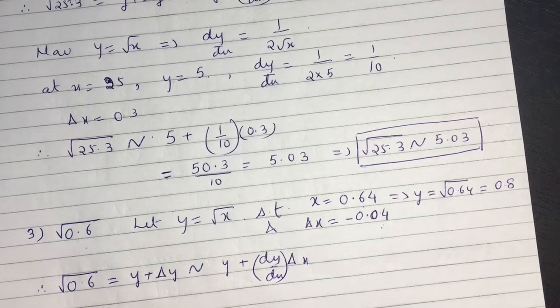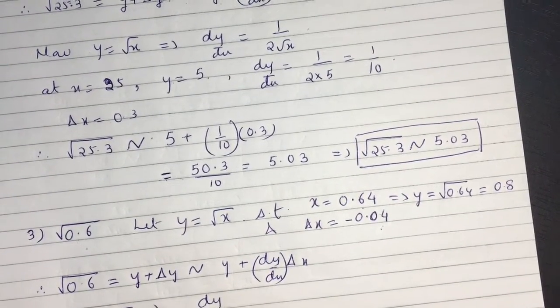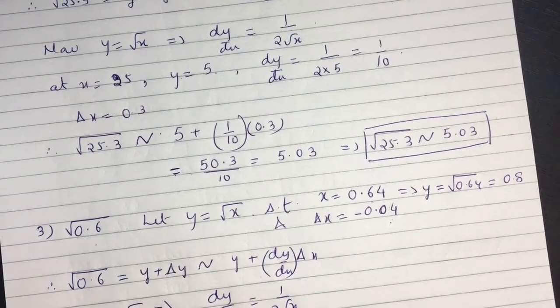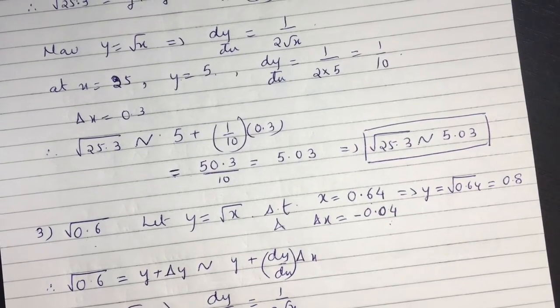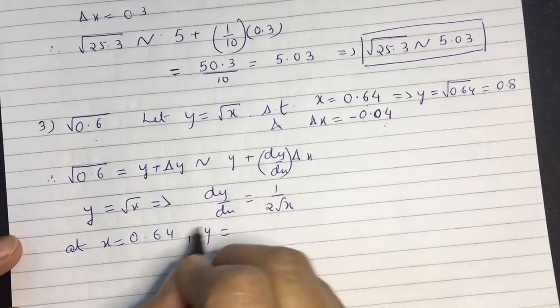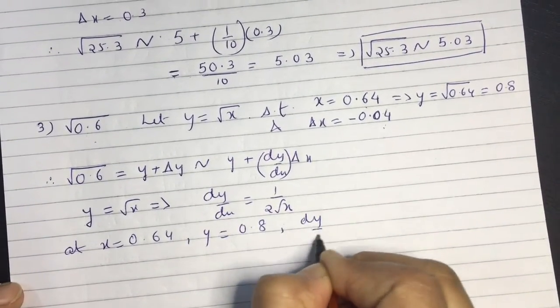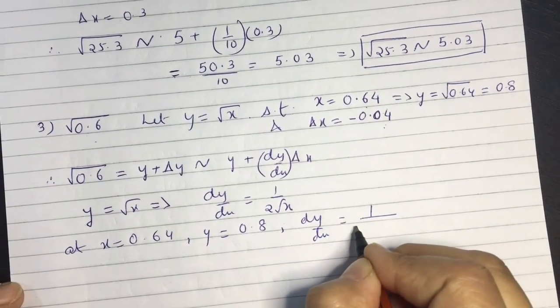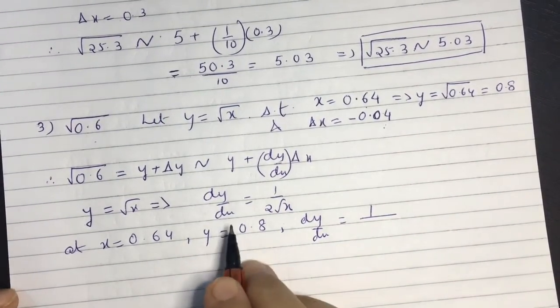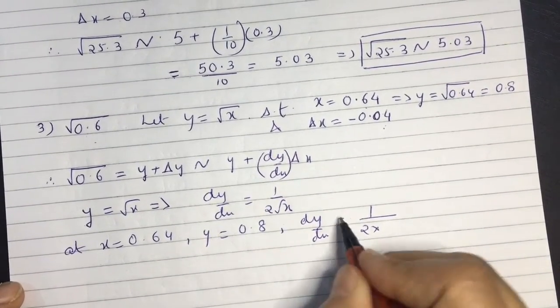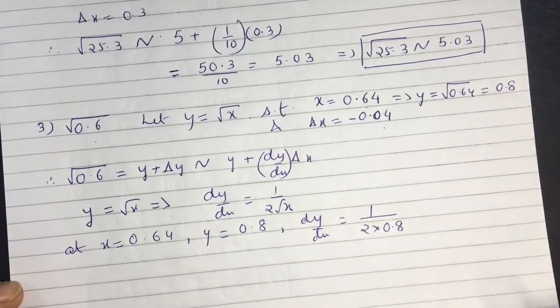Now y is equal to root x, which gives us dy by dx is equal to 1 over 2 root x. At x equal to 0.64, y is equal to 0.8, and dy by dx is equal to 1 over 2 into root x, which is y, is 0.8.